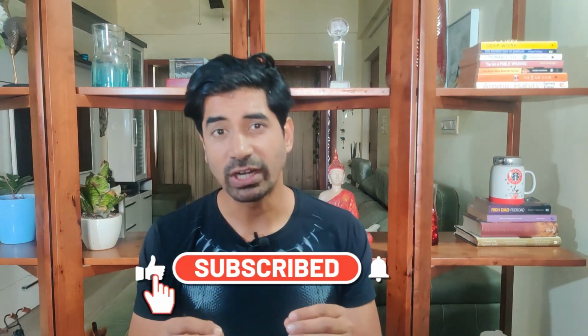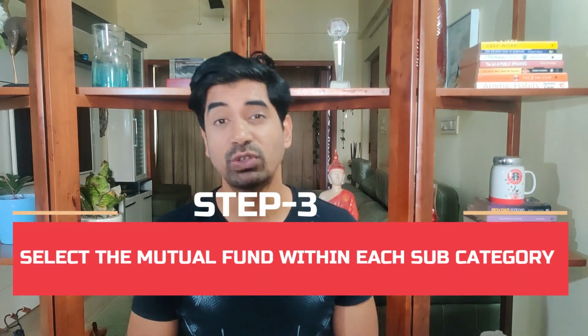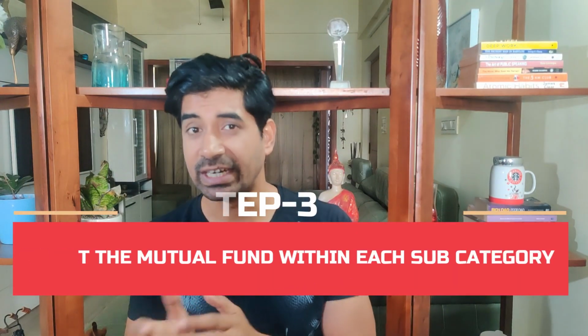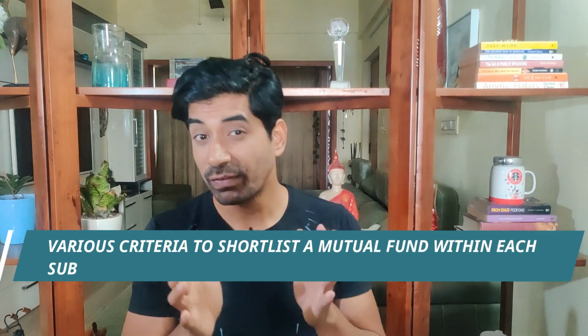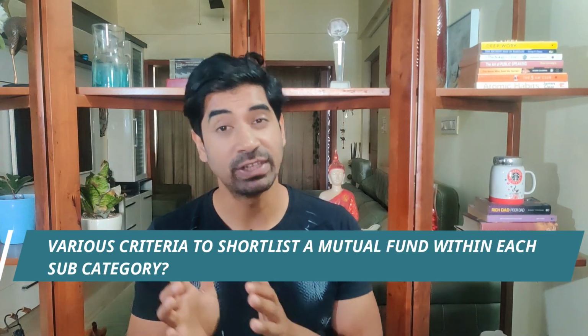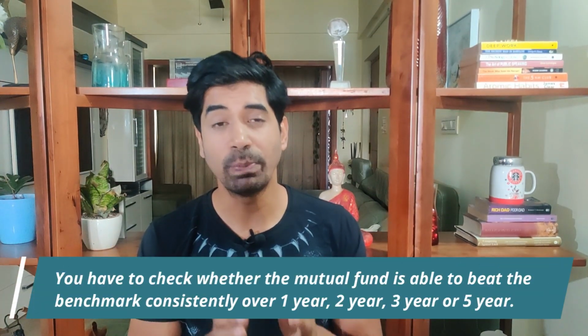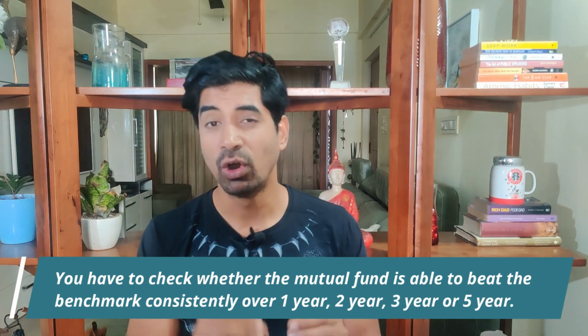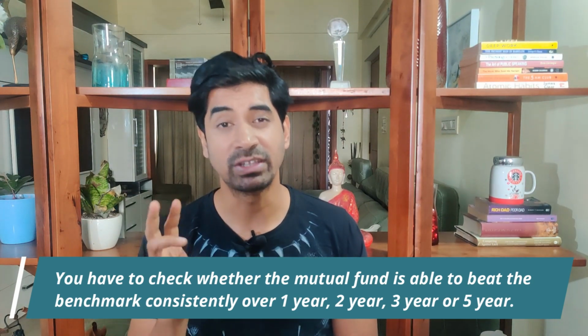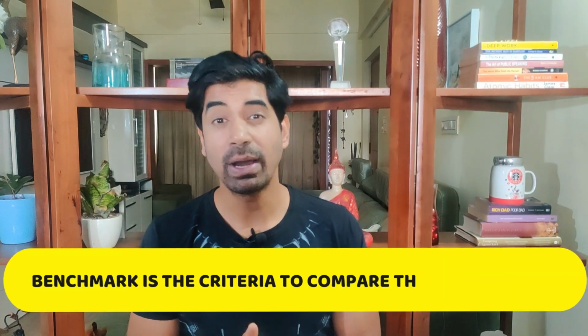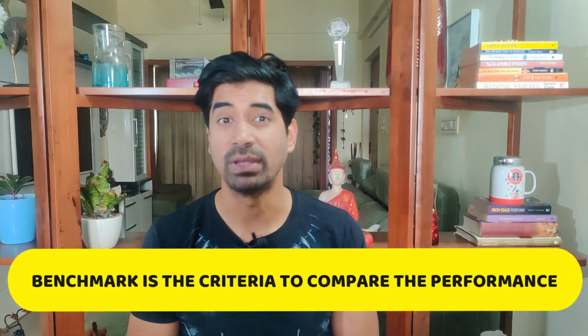So once you shortlist the subcategory within each category, now the step 3 is to select the mutual fund within each category. So what are the various criteria to shortlist mutual fund within each category? The first one is fund performance with benchmark. You have to check whether the mutual fund is able to beat the benchmark consistently over the period of 1 year, 2 year, 3 year or 5 year. What is benchmark? Benchmark is the criteria to compare the performance.